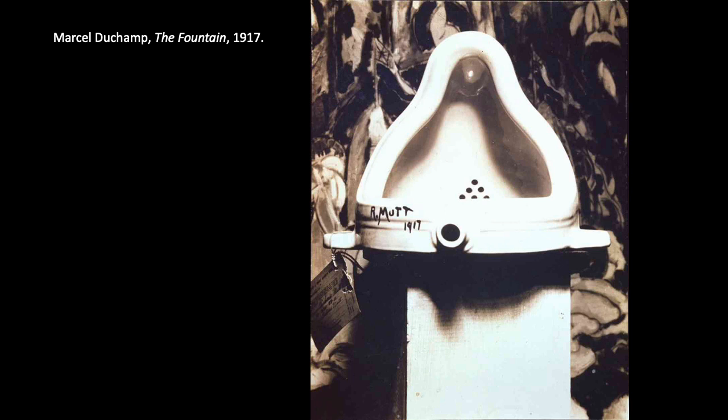Duchamp wrote an editorial and published it with this photograph. He called it the Richard Mutt case. He wrote, "Whether Mr. Mutt made the fountain with his own hands or not has no importance. He chose it. He took an article of life, placed it so that its useful significance disappeared under the new title and point of view, created new thought for that object."